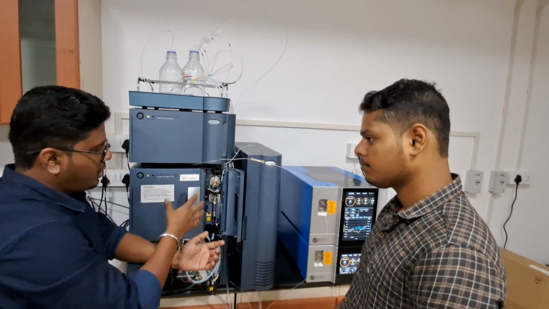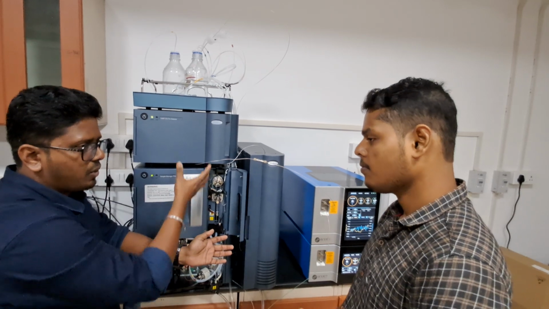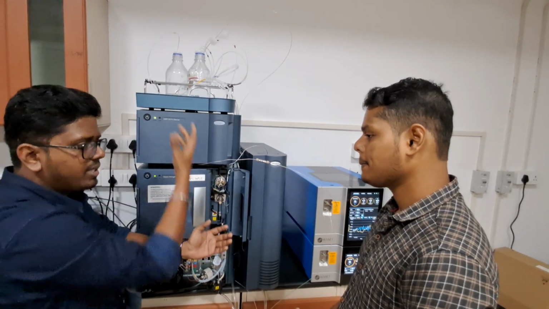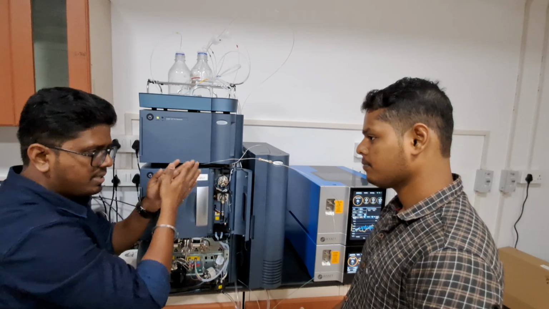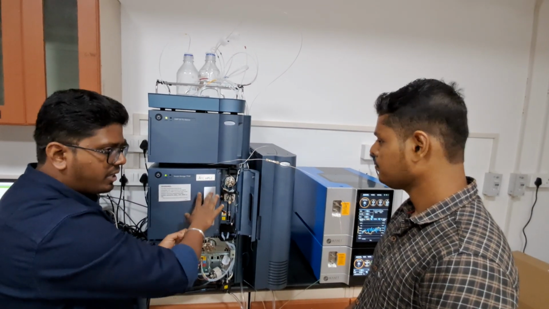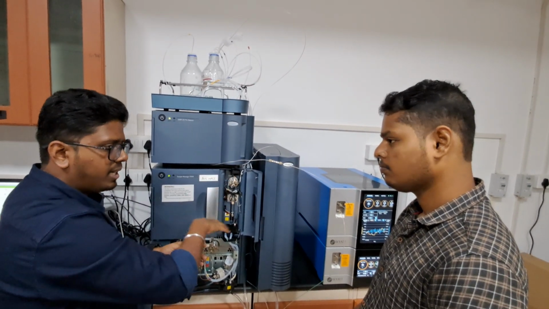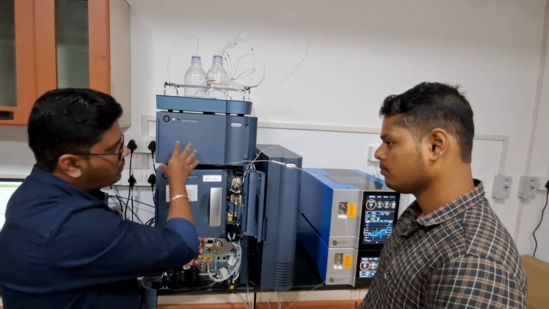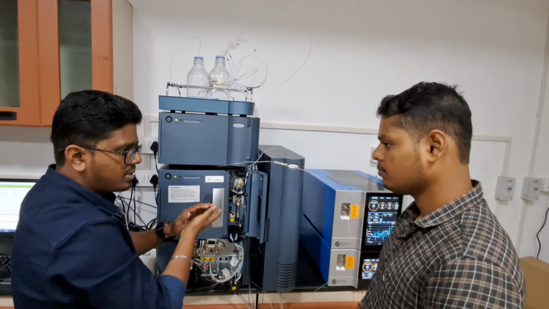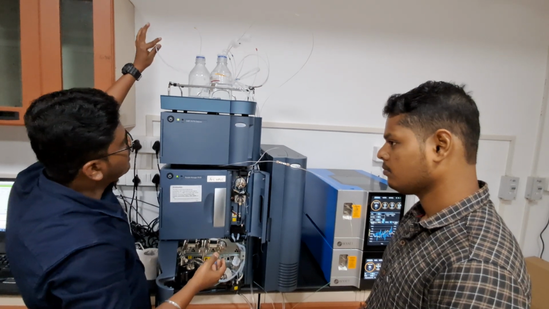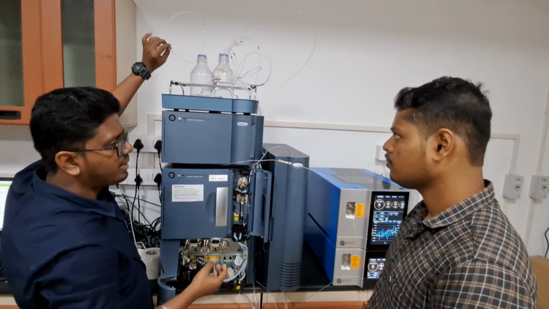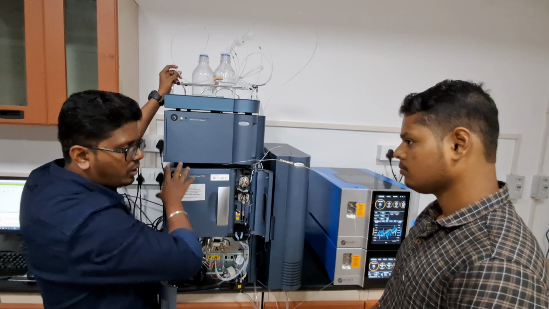The very first time, before keeping the mobile phase, you are flushing with water. That time, all the channels you keep in one bottle that consists of only water. Then you do priming and everything. All the channels are completely cleaned with the water. Then you keep the mobile phase as PBS. If you are going to use a single channel, then keep only the A line in the mobile phase bottle.